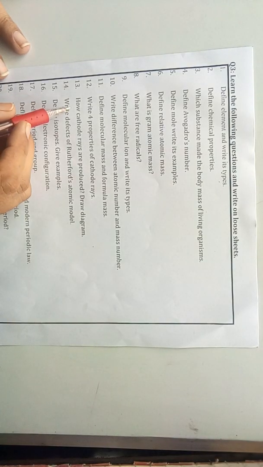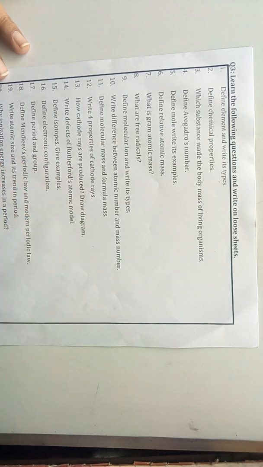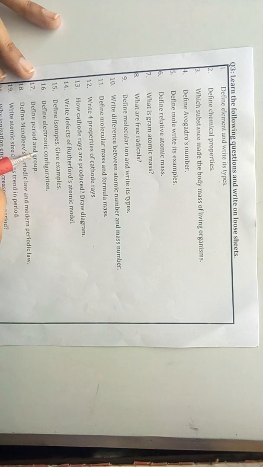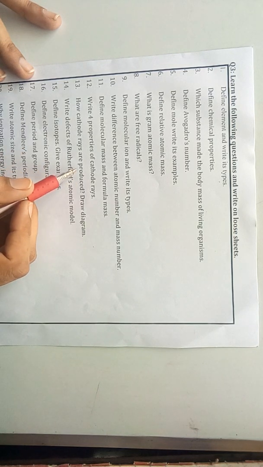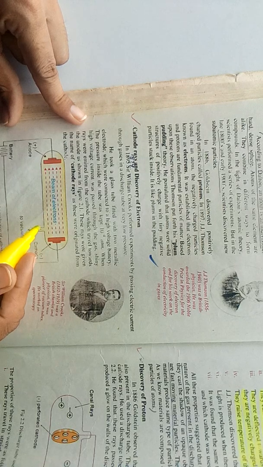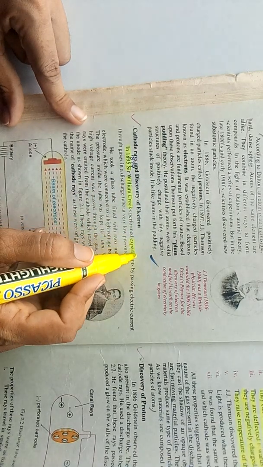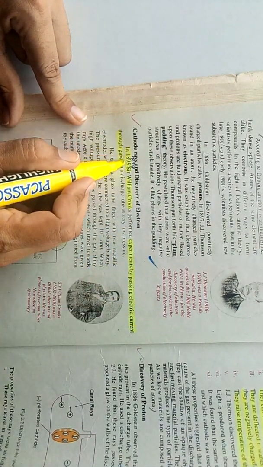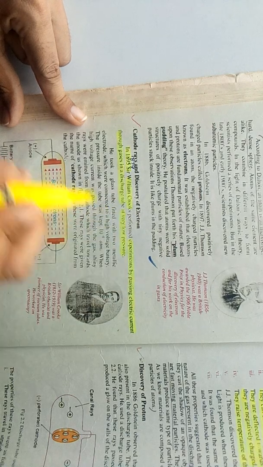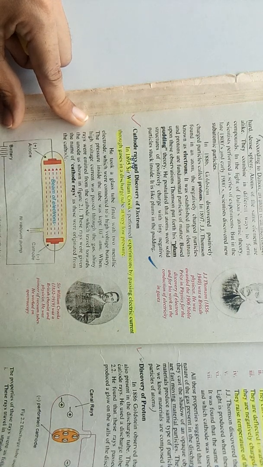Number 13. How are cathode rays produced? Draw diagram. Students, in this question you have to tell about the discovery of the cathode rays by the experiment. The answer is given on page number 28 of your book. In 1895, Sir William Crookes performed an experiment by passing electric current through gases in a discharge tube at a very low pressure. So students, Sir William Crookes performed the experiment in 1895 in which he discovered the cathode rays.